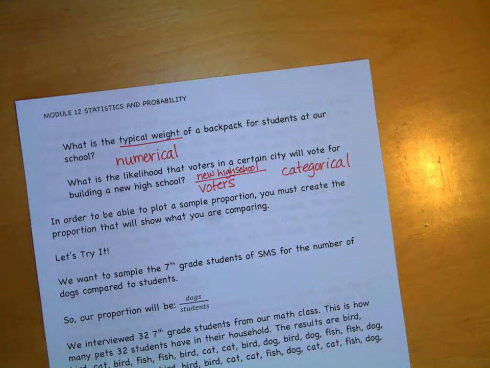We want to sample the 7th grade students of SMS for a number of dogs compared to students. So basically, you're going to walk around the school and find out what pets students in the 7th grade have. And we're going to ask them in sample groups, okay?